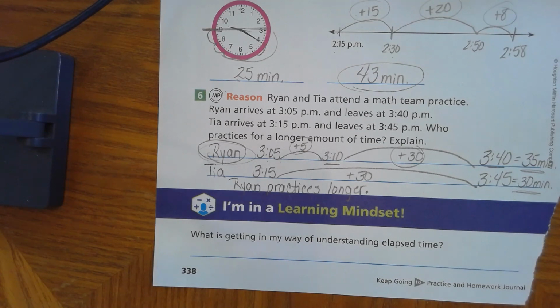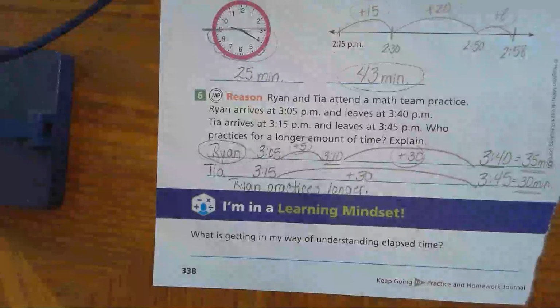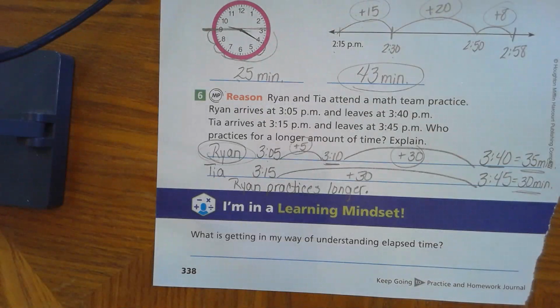And then next time, we're going to look at finding those start and end times. And that would mean this. If it is 3:30 and you practice for 30 minutes, what time did you start? Yeah, 3 o'clock. So you're going to be given how long the elapsed time is and when it started, and you have to find the other part of the little problem.